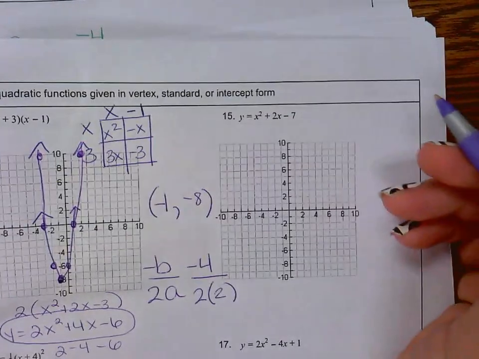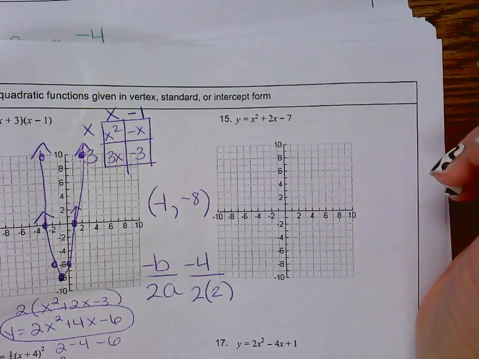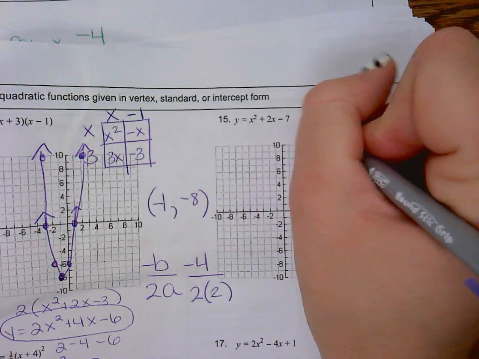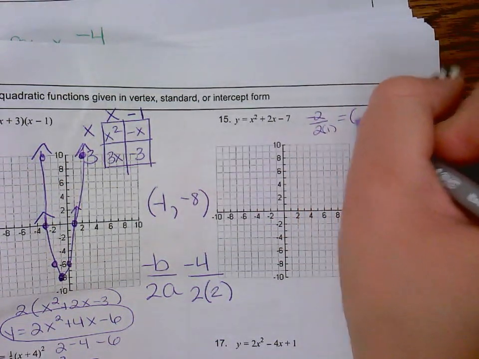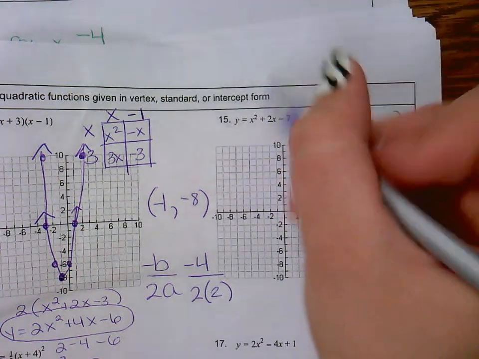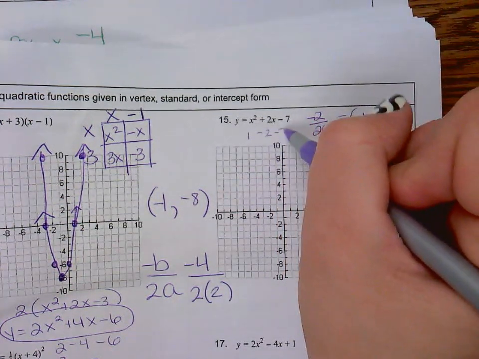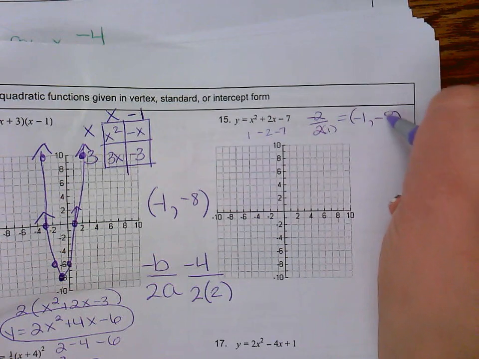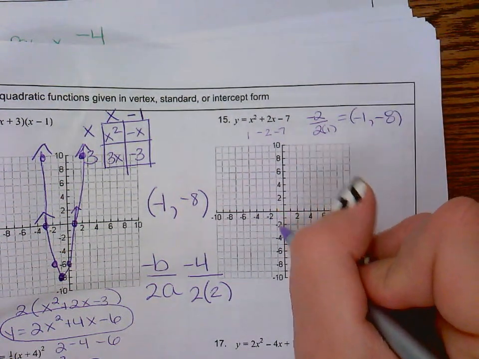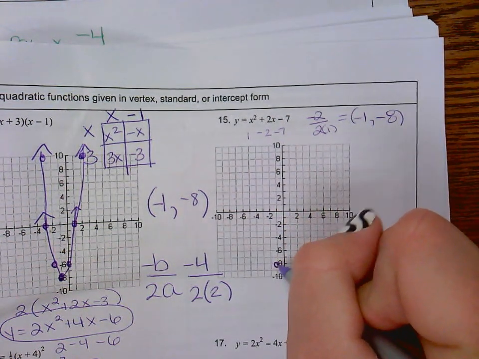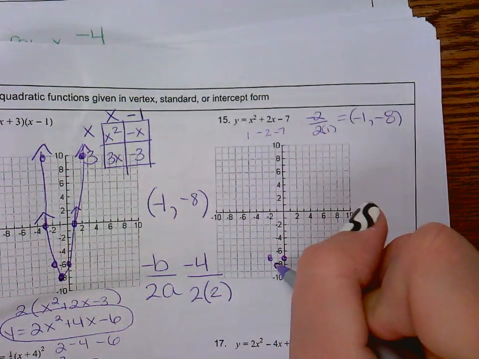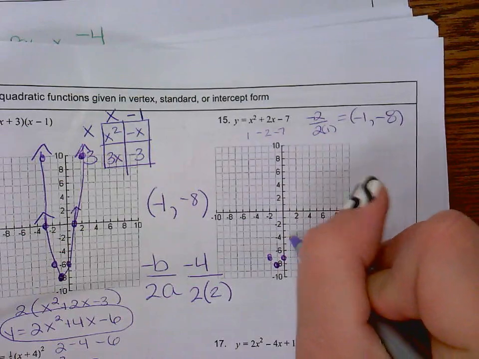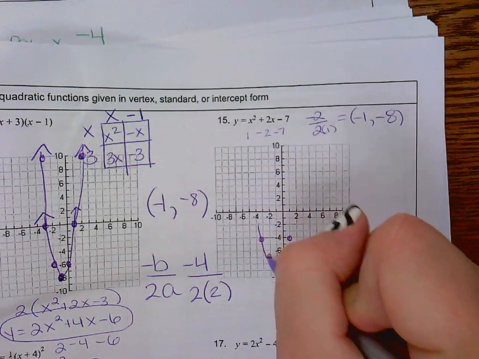All right, you should have tried 15. So now I'm going to take negative b over 2a. So 2 times 1 gives me negative 1. And then I get 1 minus 2 minus 7. So my vertex is at negative 1, negative 8, which makes sense because my y-intercept is at negative 7. So there's my over 1 up 1. I can go over 2 up 4. And then if I want to, I can go over 3 up 9.